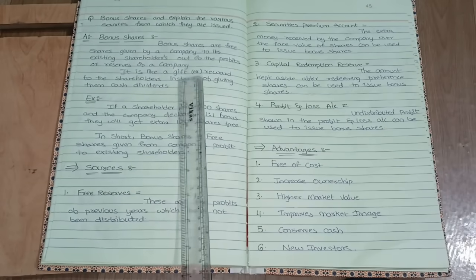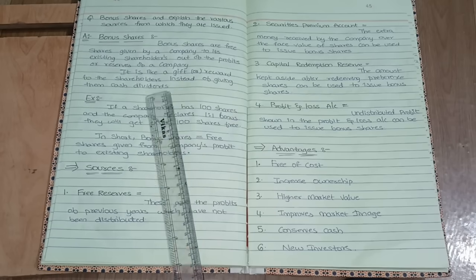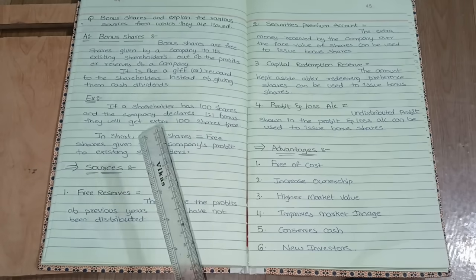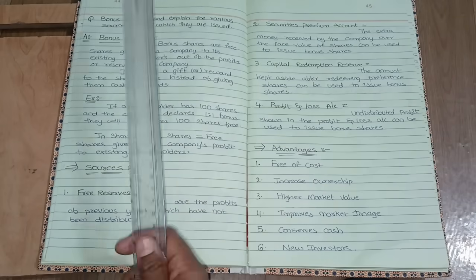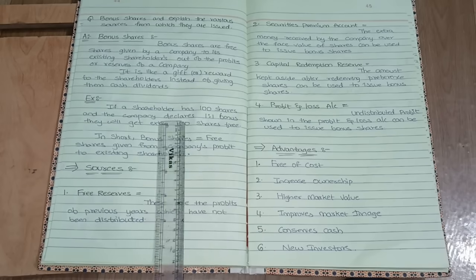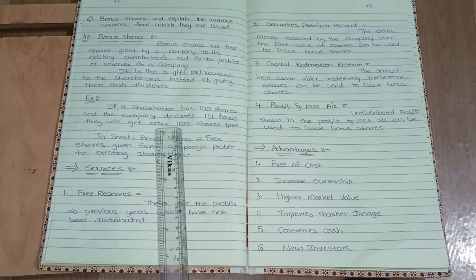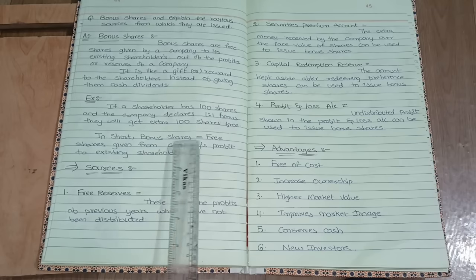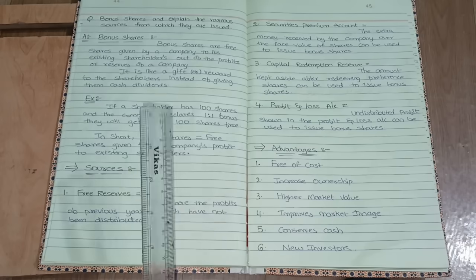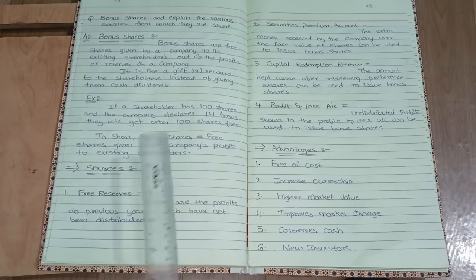So it is like a gift or a reward to the shareholders, instead of giving them cash dividends. Instead of giving cash, if they give extra free shares, that is called bonus shares. For example, if a shareholder has 100 shares and the company declares 1:1 bonus shares, the shareholder gets 100 extra shares. In short, bonus shares are free shares given by the company out of profit to the existing holders.